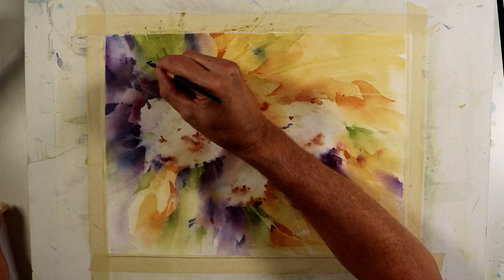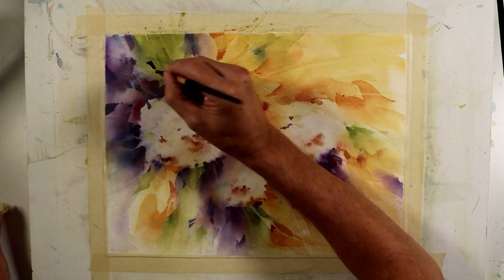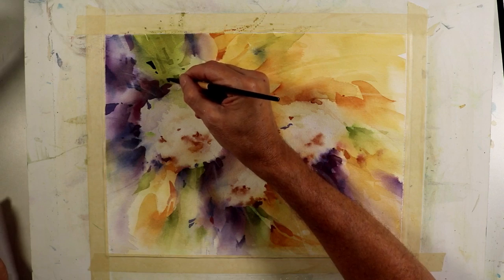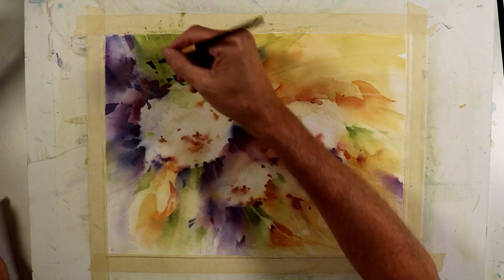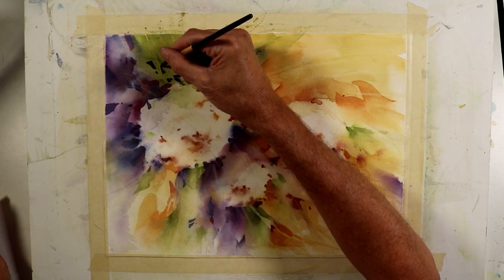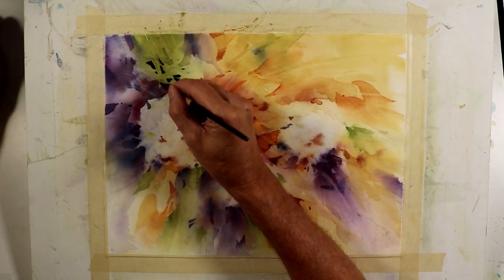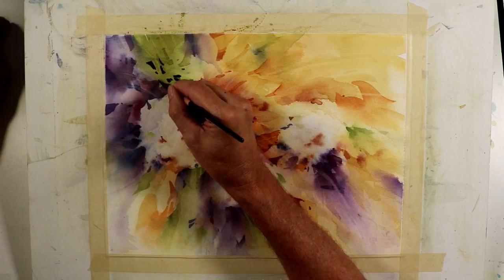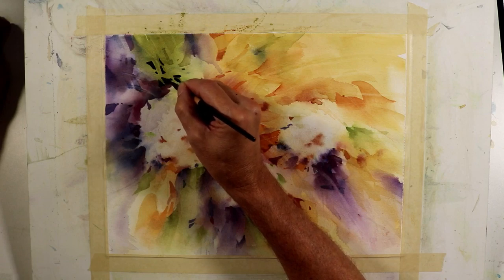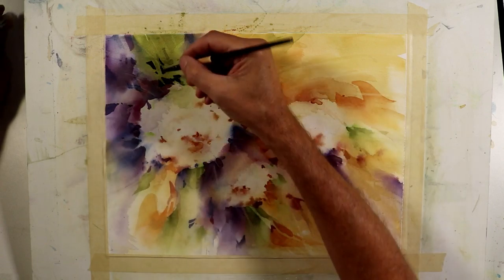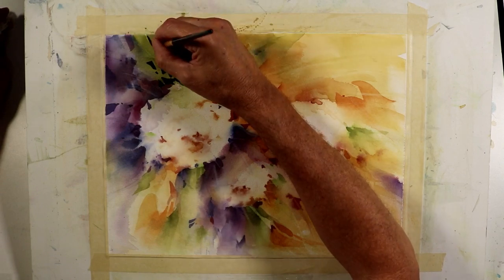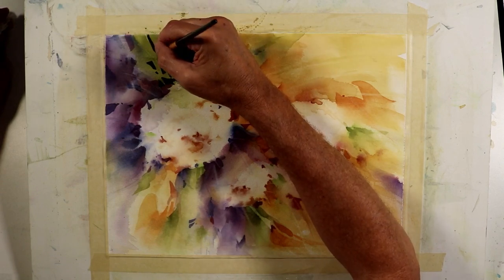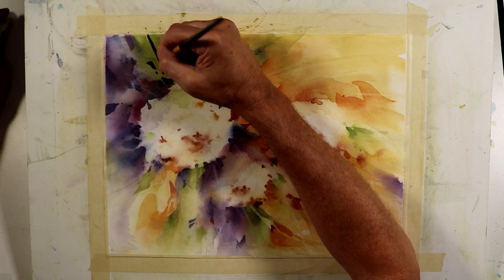Now I've got a darker value mixture of my green. So I have sap green with some pyro red and some royal blue in it. Once again I'm painting some smaller shapes because I want to bring a little more depth to this area of my painting. So I'm working around some of the shapes that I already had there and selectively putting in some dark values to help deepen this area and build that depth.